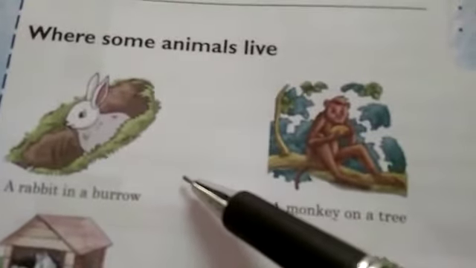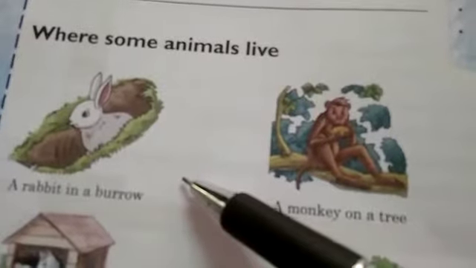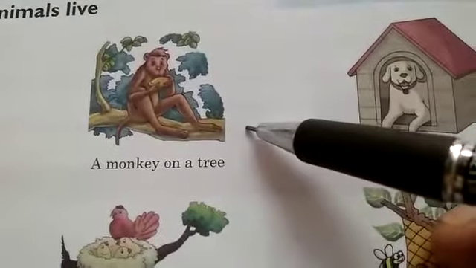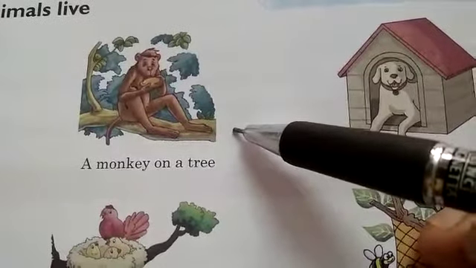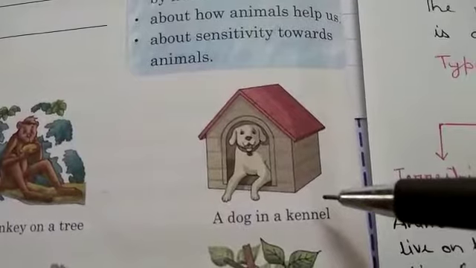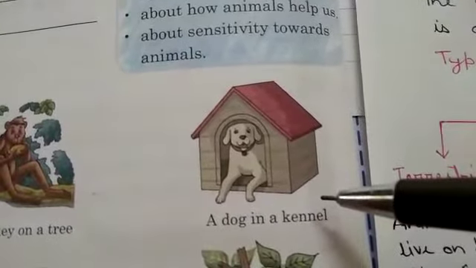Similarly, different animals make different types of houses. Now you can see a rabbit lives in a burrow. A rabbit makes a burrow to live in. Similarly, a monkey lives on a tree. A dog lives in a kennel. This kennel is made by man.